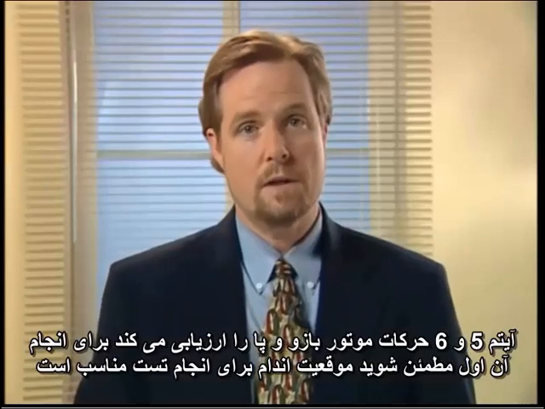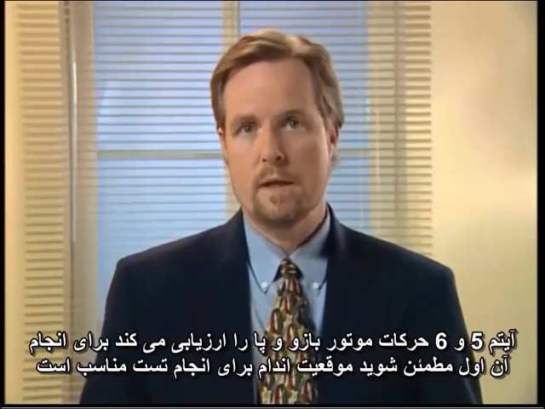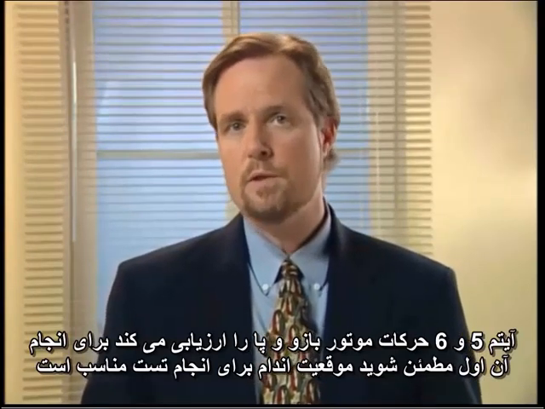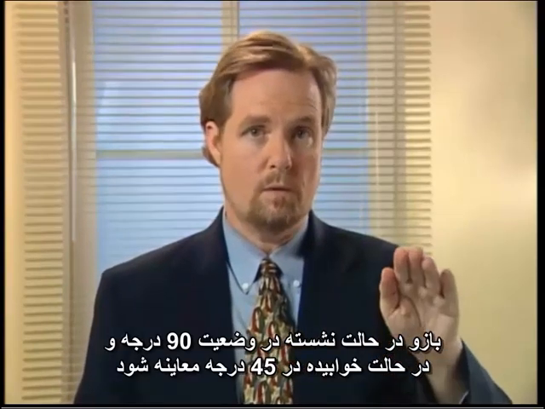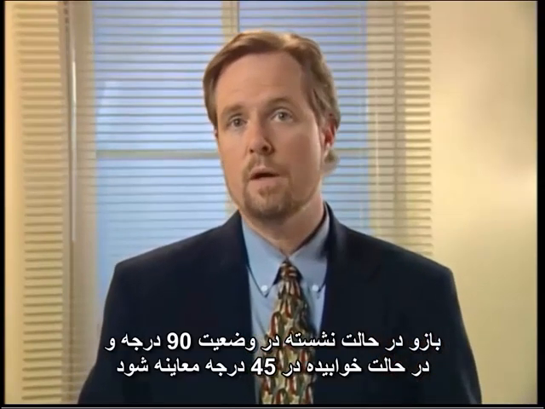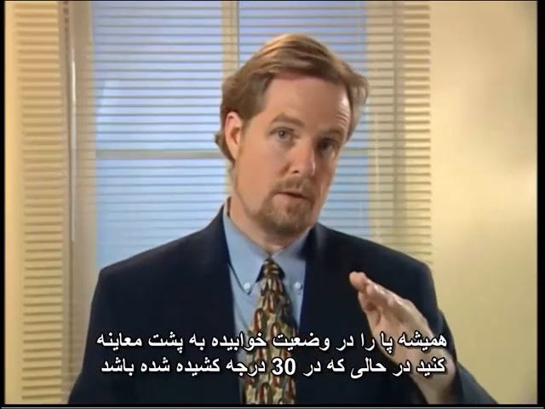Scale items 5 and 6 assess arm motor movement and leg motor movement. For motor arm and leg scoring, make sure to appropriately position the limb. Extend the arms 90 degrees if the patient is sitting, or 45 degrees if the patient is supine. Always test the leg in the supine position by extending the leg 30 degrees.